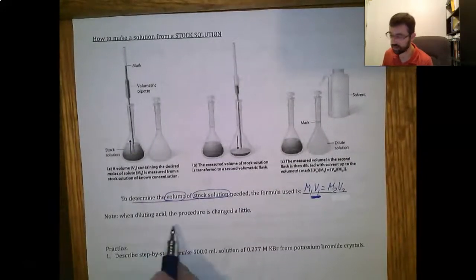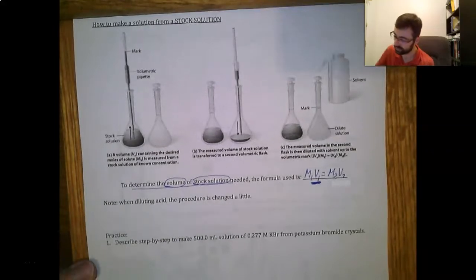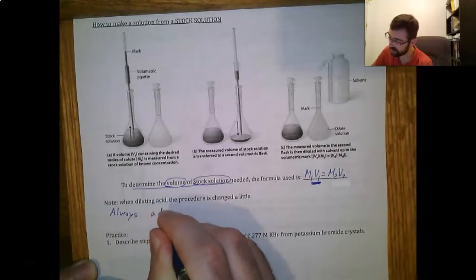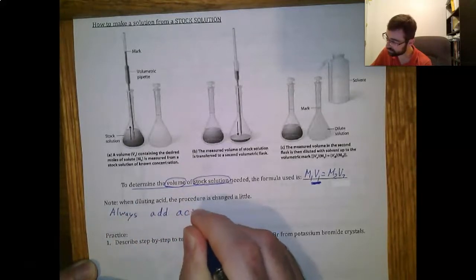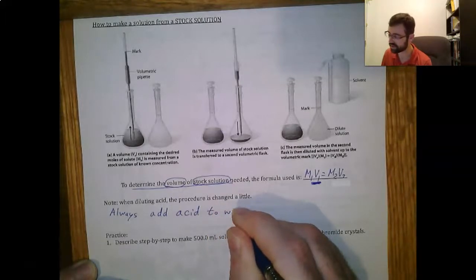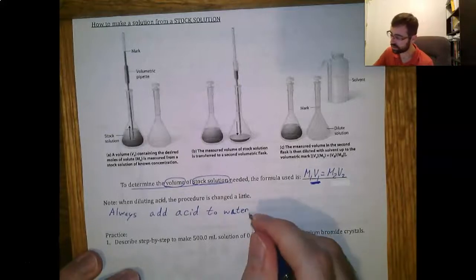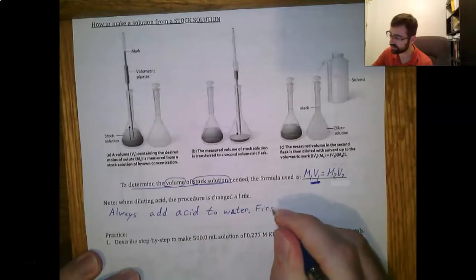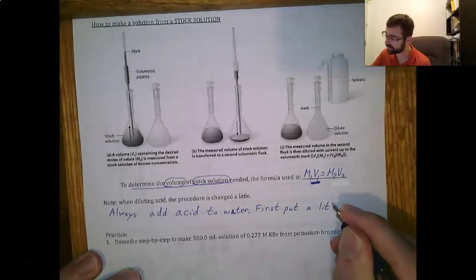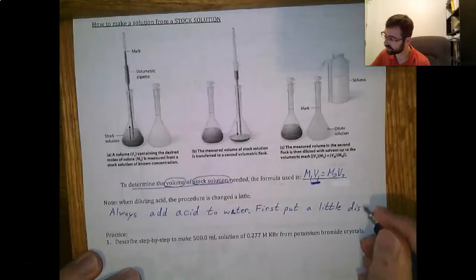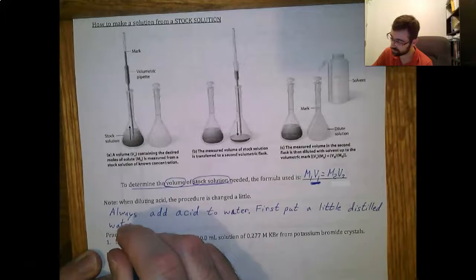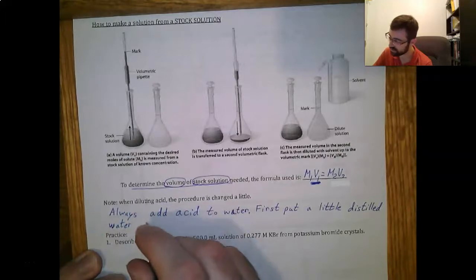Note, when diluting an acid, the procedure is going to be changed a little bit. I want you to know that we always add acid to water. So in other words, what we're going to do is we're going to first put a little distilled water in the flask.